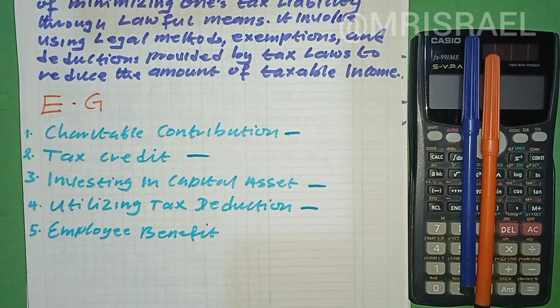Now, utilizing deductions. You can utilize deductions, using allowable expenses, medical expenses. They are all deductions that you can use. Or per se, you can say, let me use deduction. What else can I use? Is it pension? Okay, let us add these two together. Employee benefits. You can use pension, NHIS. Use other allowable expenses to reduce your tax liability.